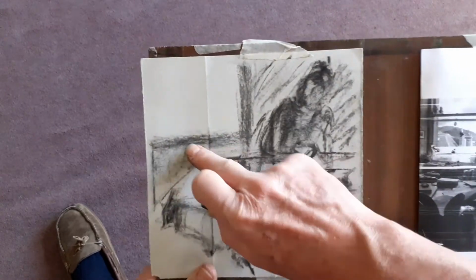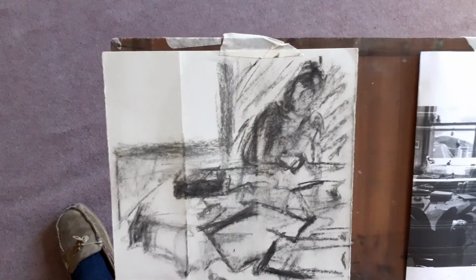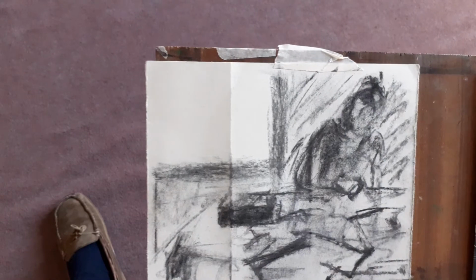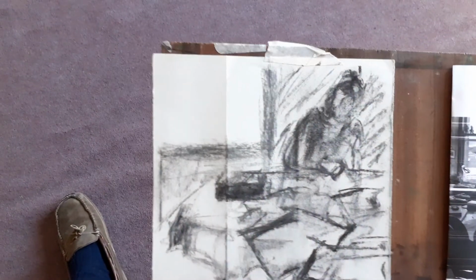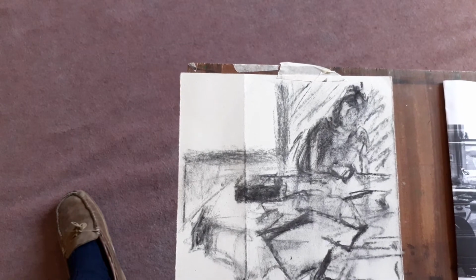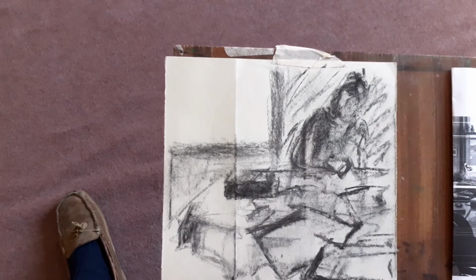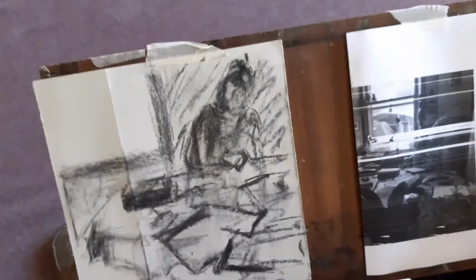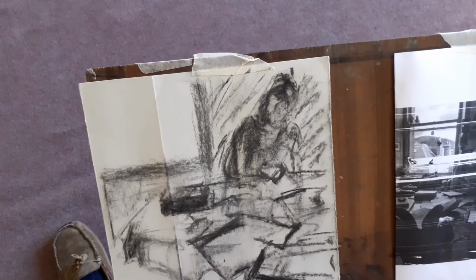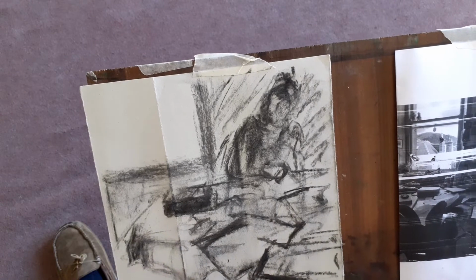But this would be a good way to start then, perhaps start in monochrome, and if you want to introduce some contrast, some light, and thinking again about what the aim of the composition is.